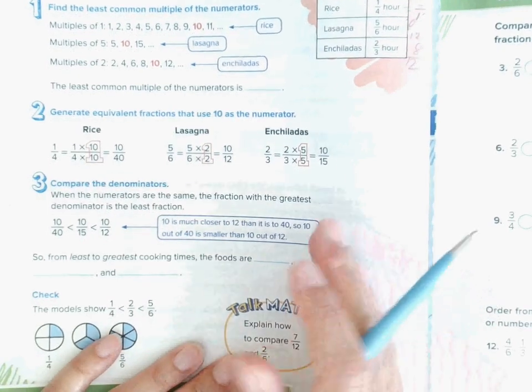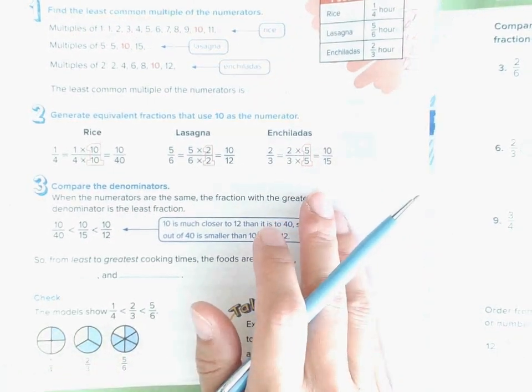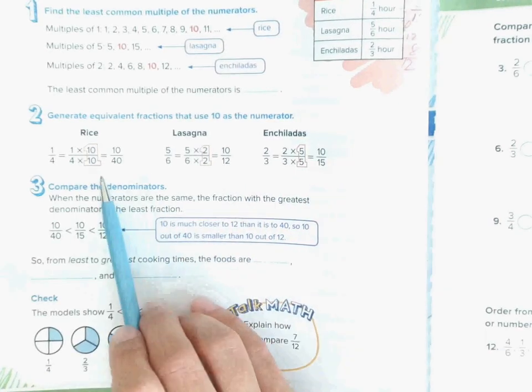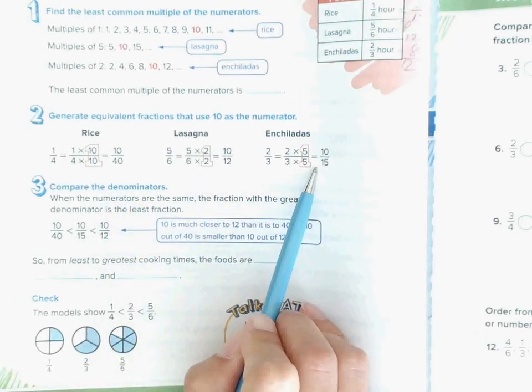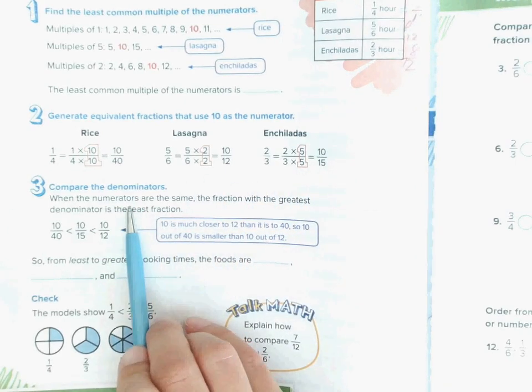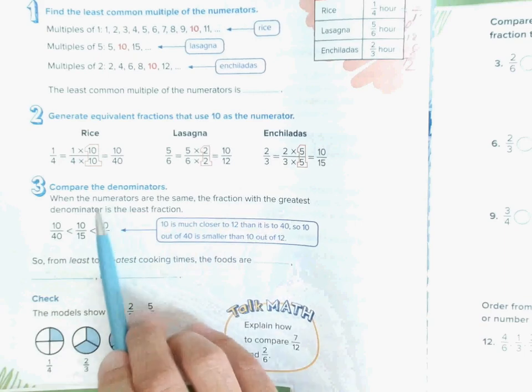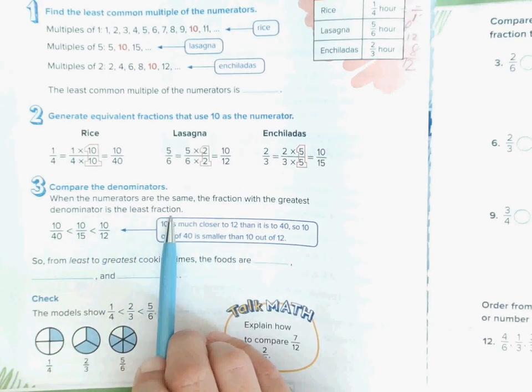Thanks, bud. So the other thing that this book does is it makes equivalent fractions, but they do it another way, where if you create it so it has the same numerators, the fraction with the greatest denominator is the least fraction.